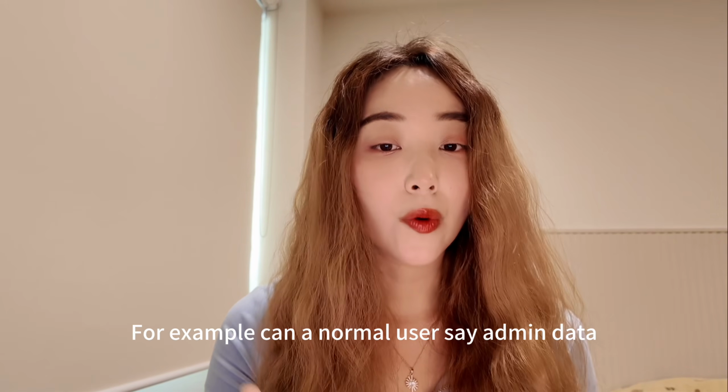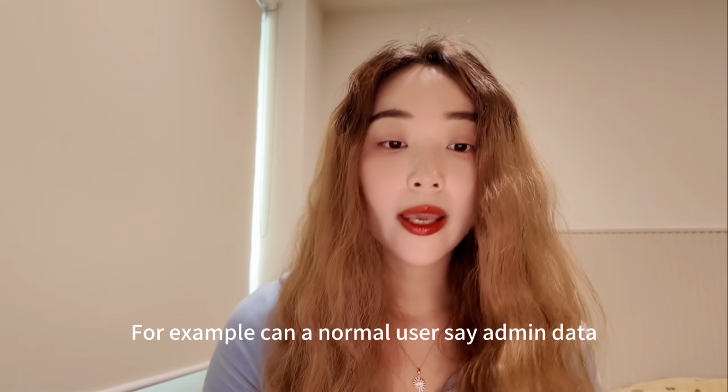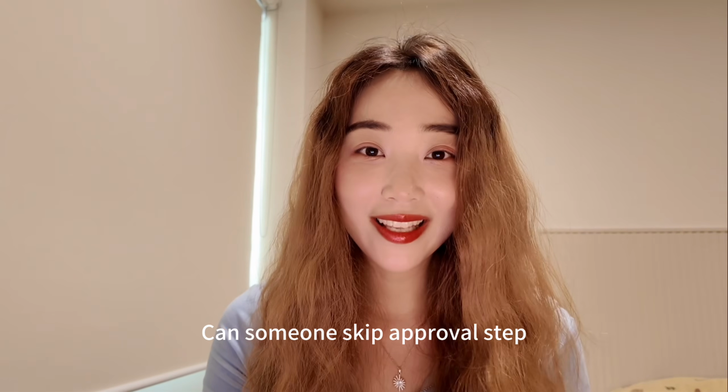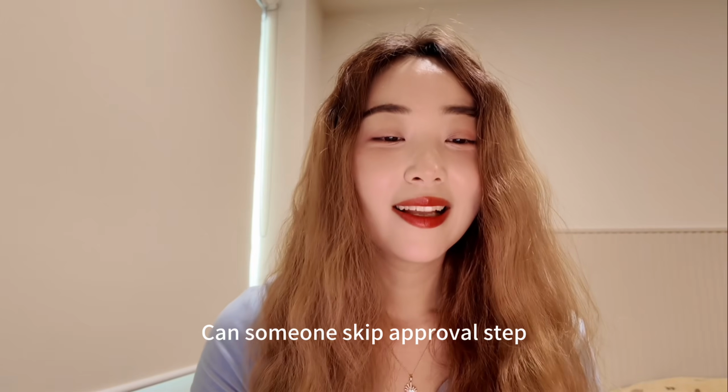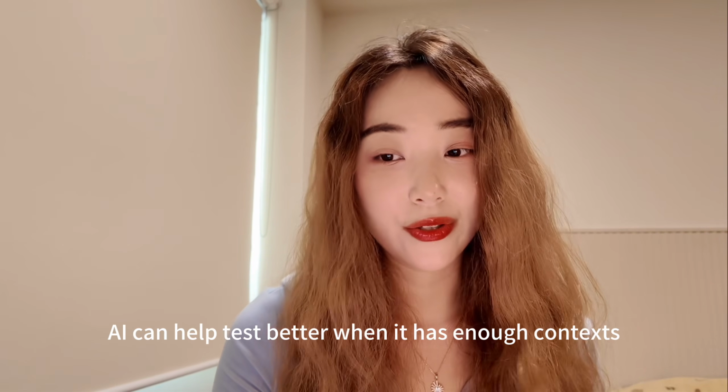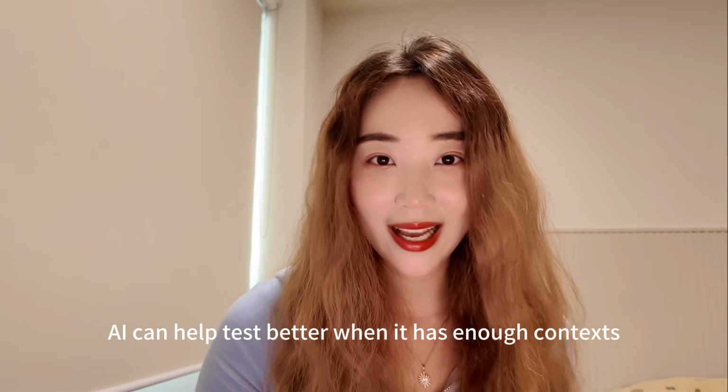For example, can a normal user see admin data? Can one user see another user's invoice? Can someone skip an approval step? Those are kinds of issues AI can help test better when it has enough context.